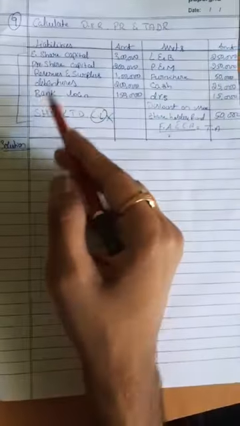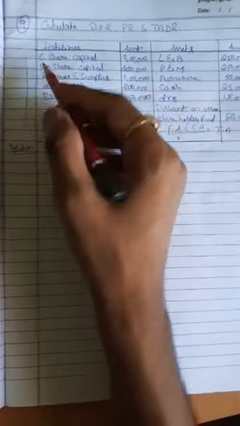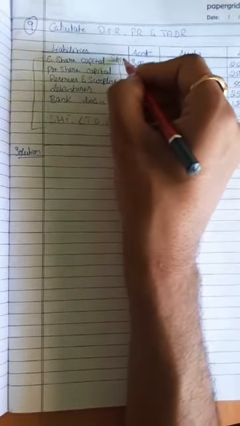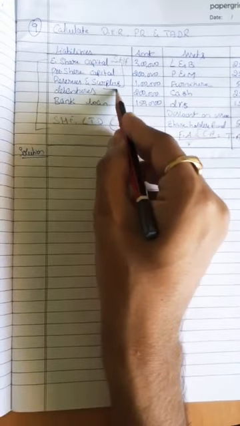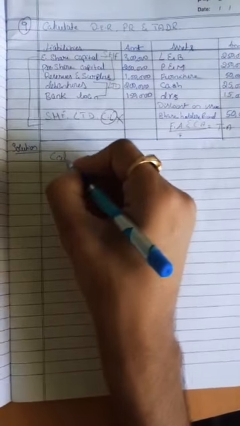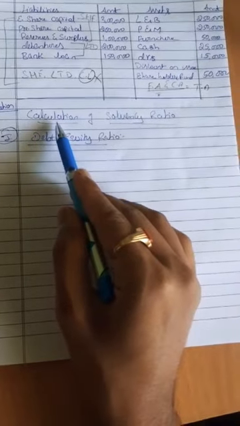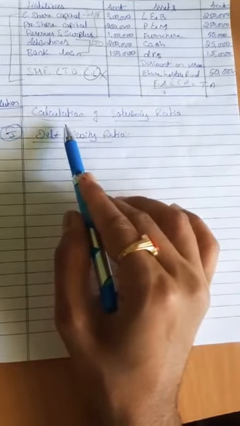So let us classify the items on the liabilities side. We need to classify as shareholders fund and long-term debt, only two things. Equity share capital, preference share capital, reserves and surplus come under shareholders fund. Next, debentures and bank loan are your long-term debts, that means your term loans. Now let us calculate the first one, the debt equity ratio. Debt equity ratio comes under solvency ratio, so take down the heading as calculation of solvency ratio.